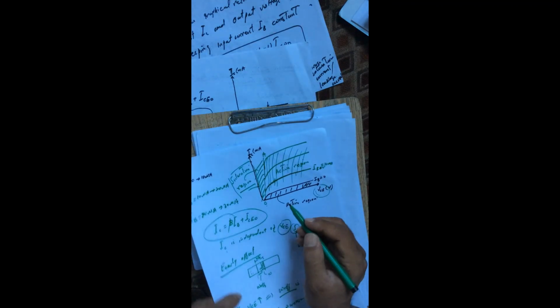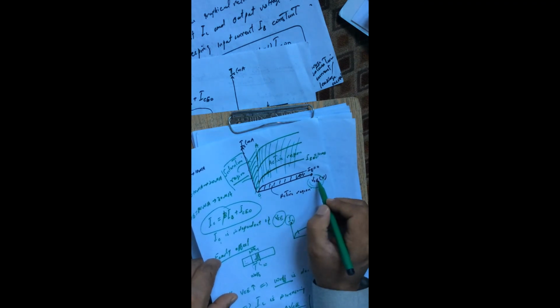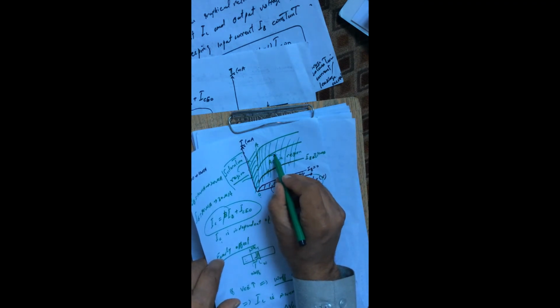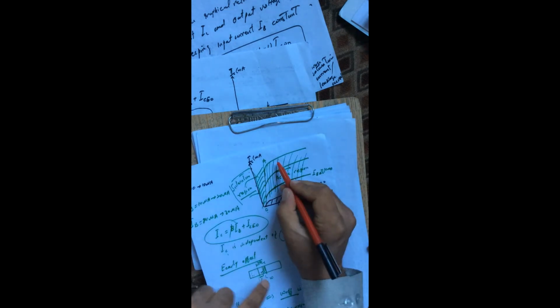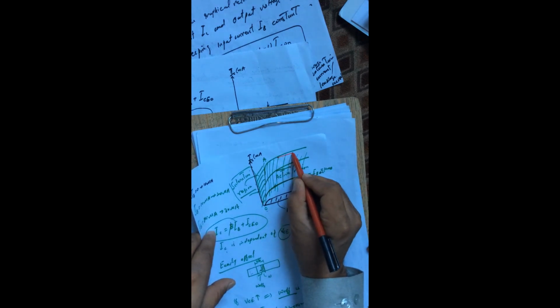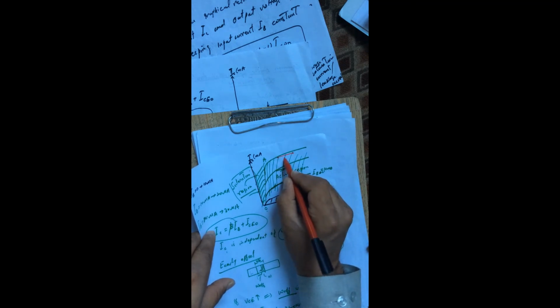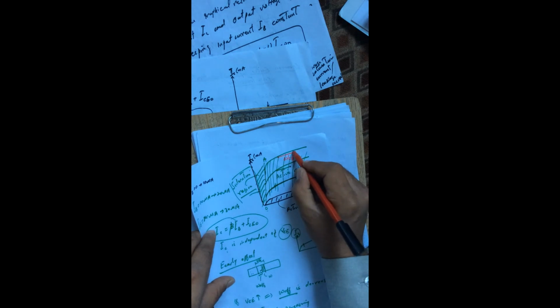Because if we look here, if I take a large value of VCE, let's say from here to this point, this is delta VCE. Then the change in IC, this is delta IC, is very, very small.